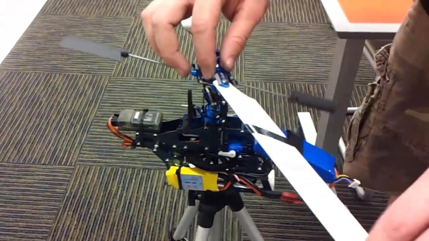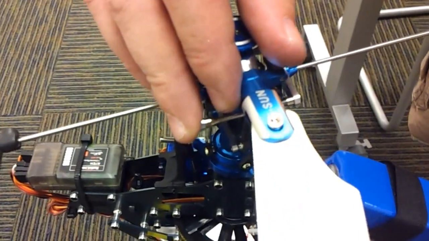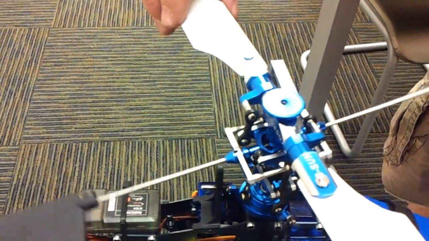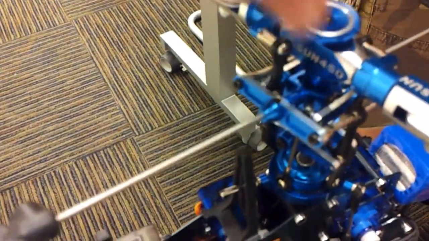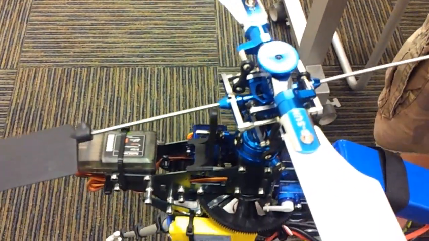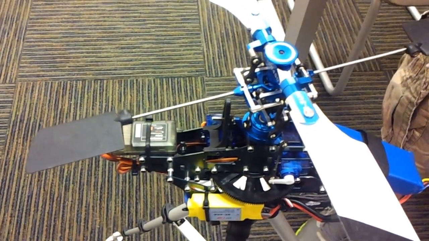These are called lead lag hinges. As you see, the blade actually is able to lead and lag. And you also have pitch bearings on here, which allow the blade to pitch up and down. The pitch bearing is in here, and this is the lead lag hinge. This helicopter does not have flap hinges.